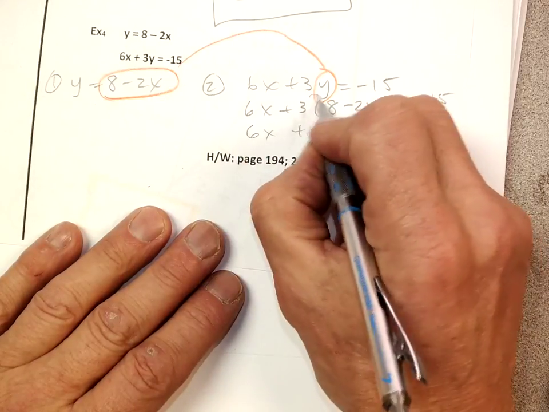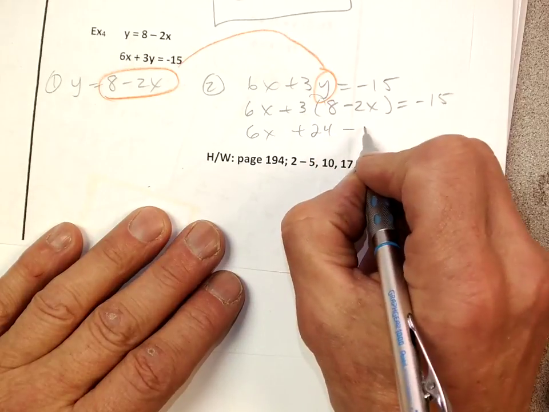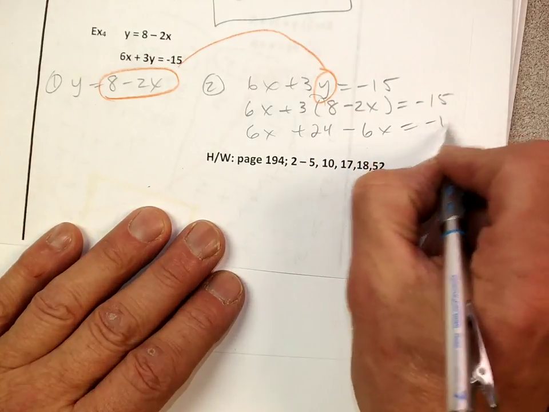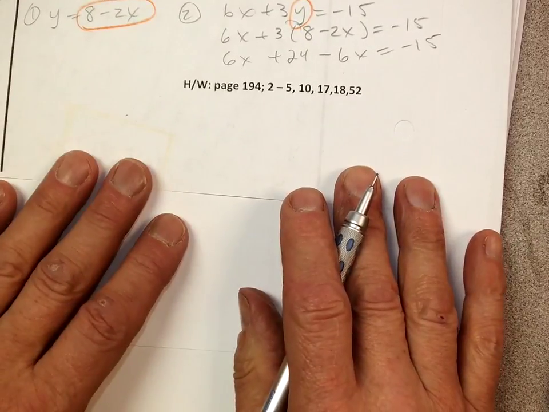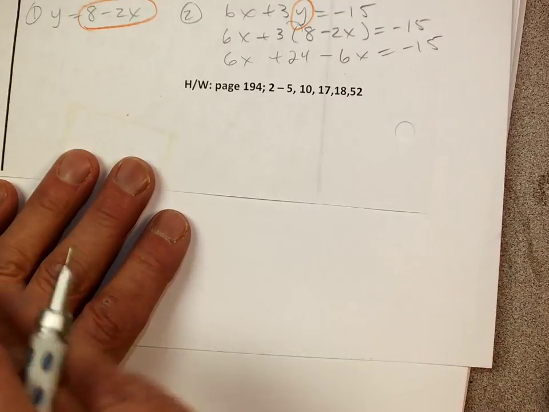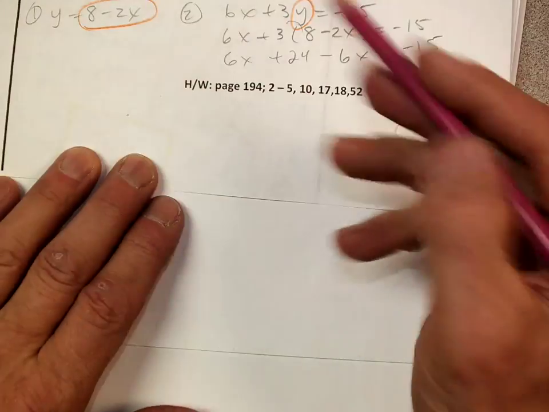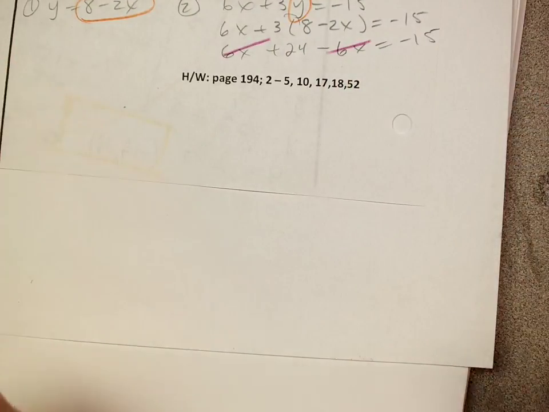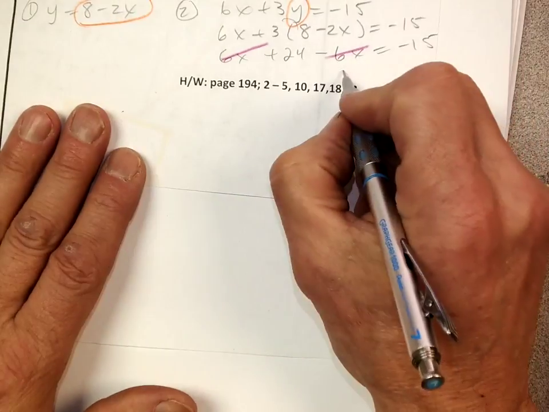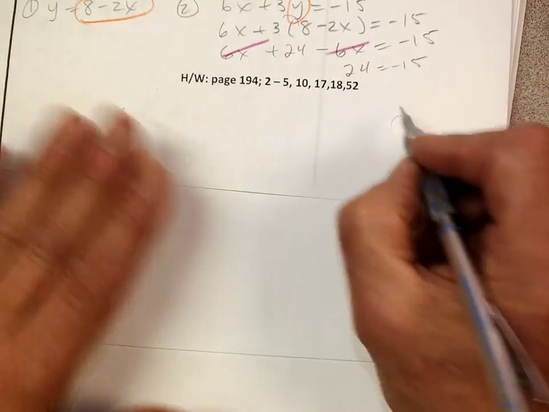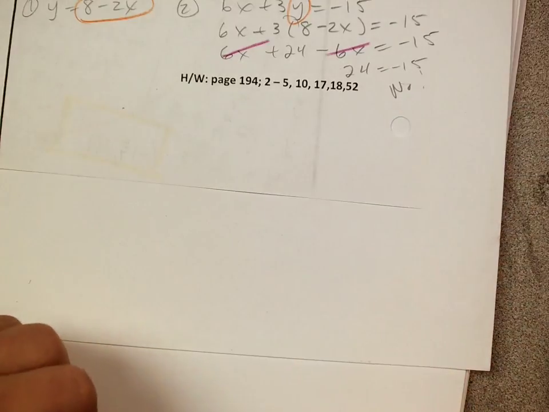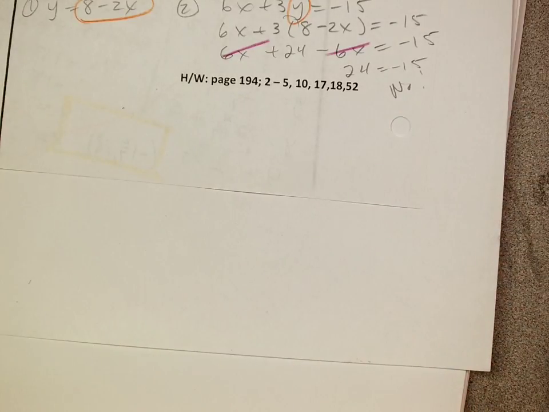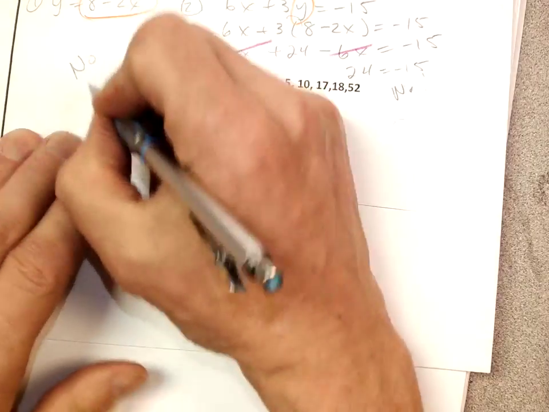6x plus 24 minus 6x equals negative 15, right? Oh, wait a minute. Something weird's going to happen. My x's are going to cancel. I can't solve for x if x is gone, can I? And I get this 24 equals negative 15? No. Exactly. So what's happening is these two lines are parallel. We didn't graph them, but they have to be parallel, so no solution.